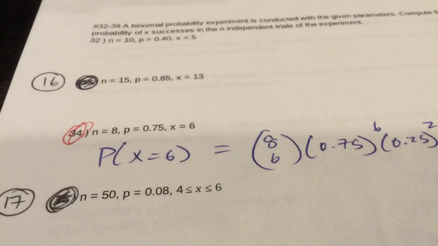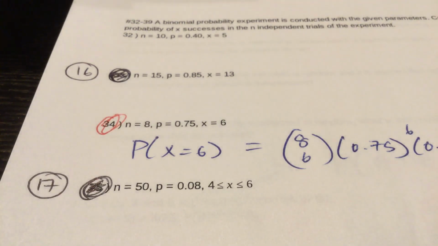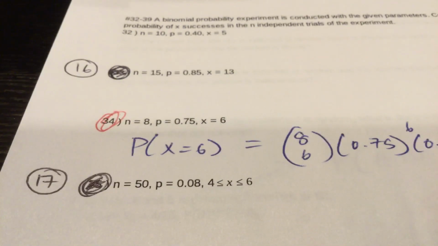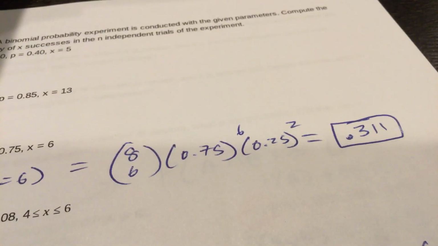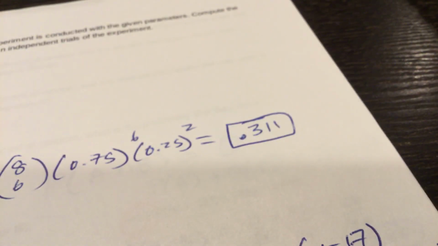Now, in this next set, I'm telling you that a binomial probability experiment is going on. So you're going to have to use the binomial probability distribution. And I'm giving you, so like 16 is just like 34. So if I want to know the probability that x is 6, it'd be 8 choose 6 times the probability of success, 0.75 raised to the 6th, times probability of failure, 0.25 squared. And there you go. It's that easy. That's how you're going to do 16.